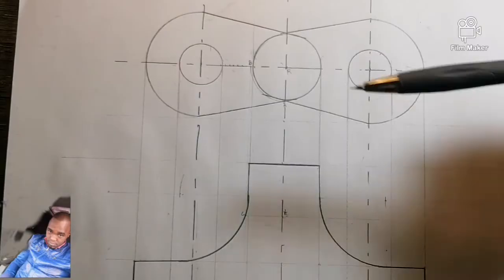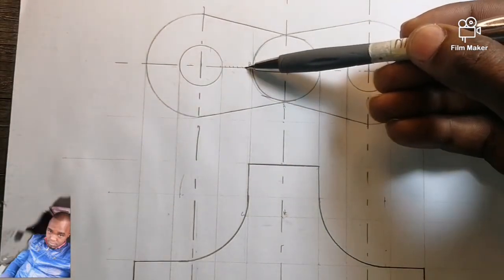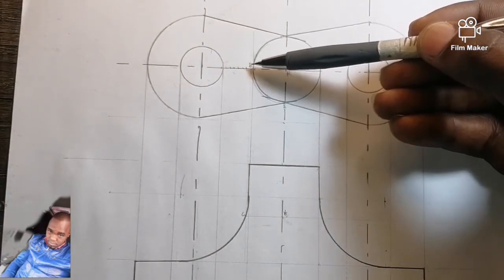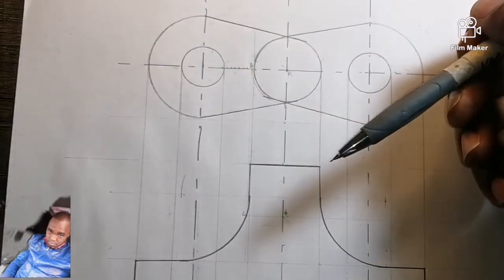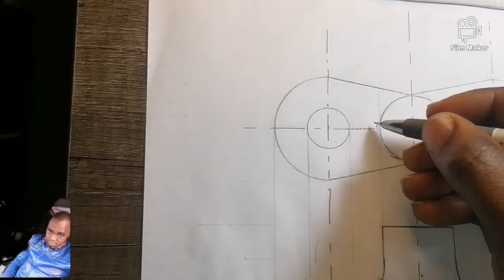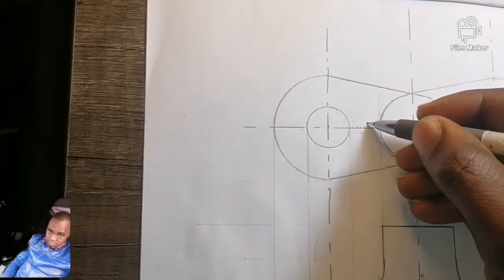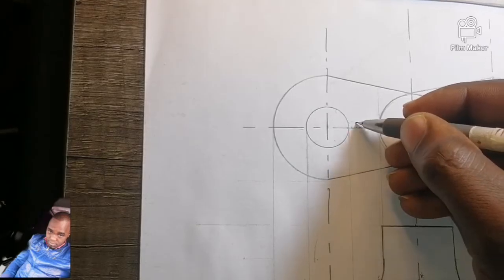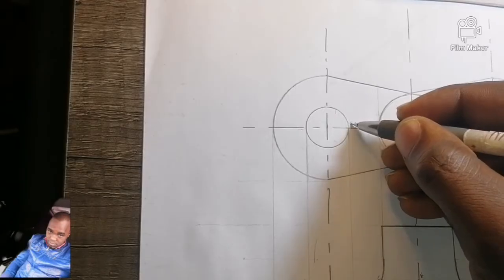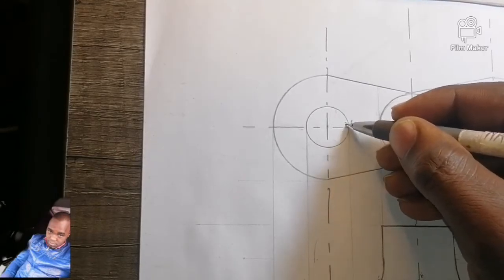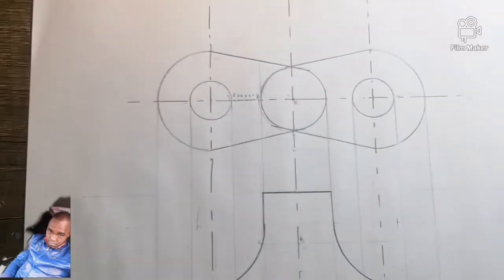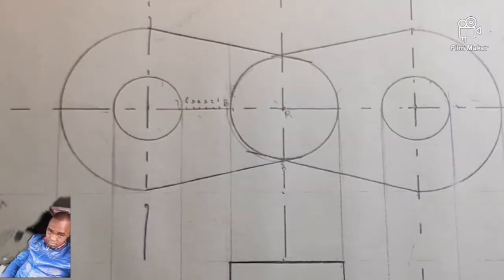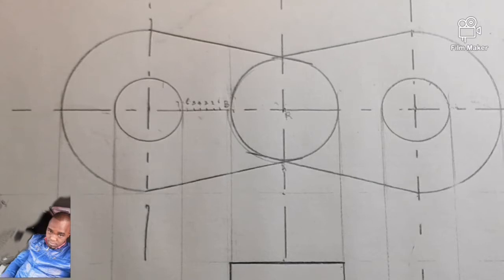All right, I've got 2 millimeters, 2, 2, 2, 2, 2, right from my point B. So let me say this is my 1, 2, 3, 4, 5, 6, and 7. It is very important to number your work. You must always number your work.